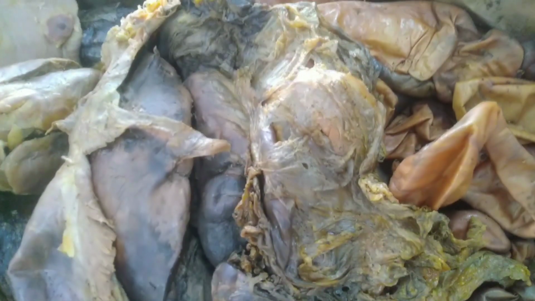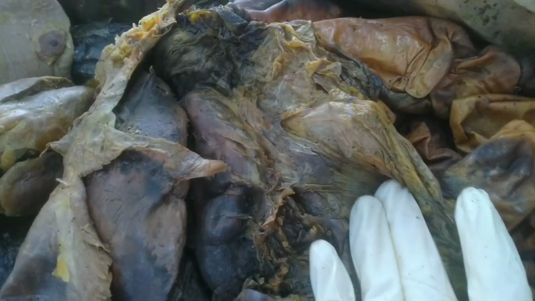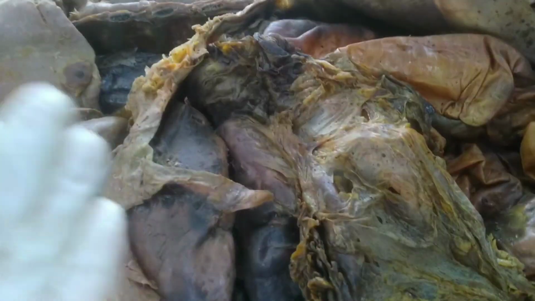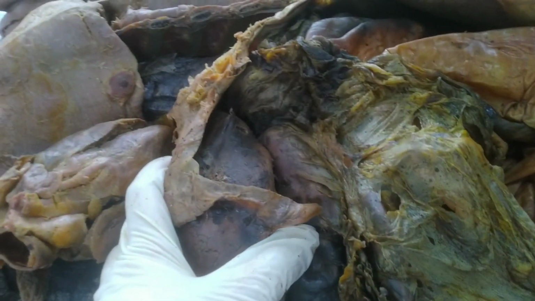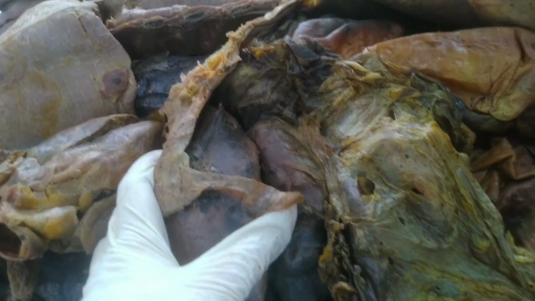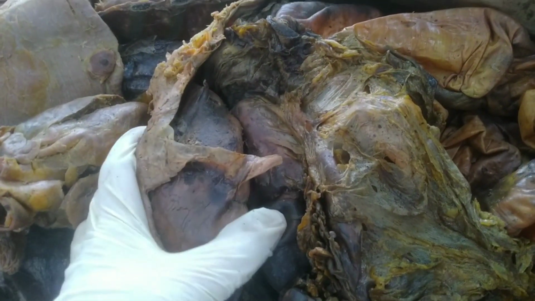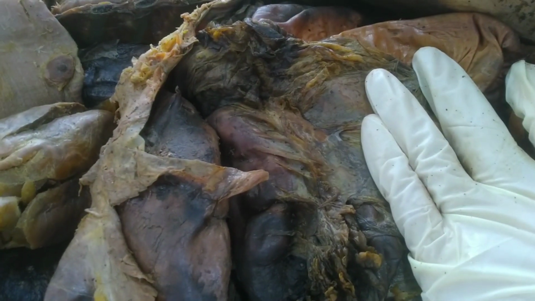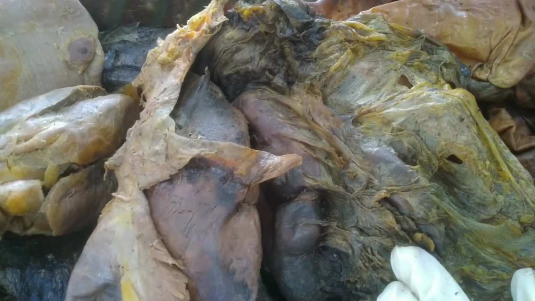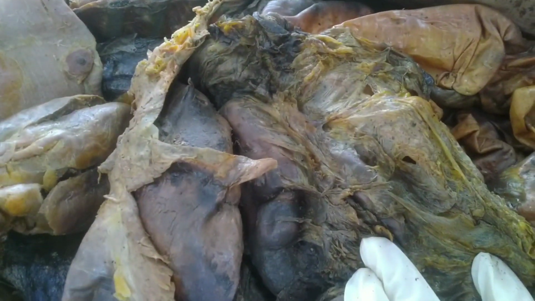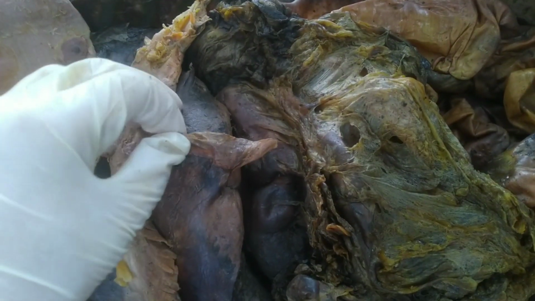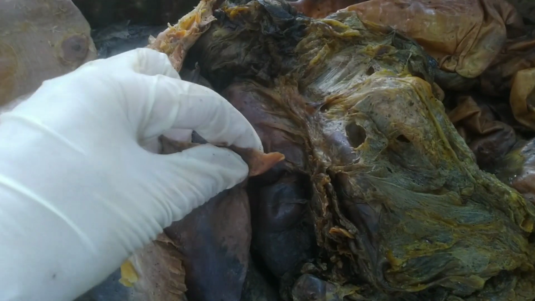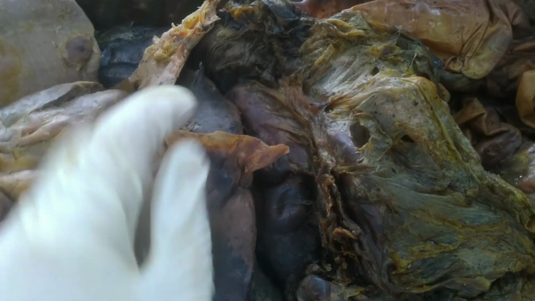The abdominal cavity is now open. Most of the organs here, especially the anteriorly located ones, are visible and well exposed. Let us try to identify them, including structures that we have already identified in previous videos. This one right here will be the falciform and the round ligament of the liver.